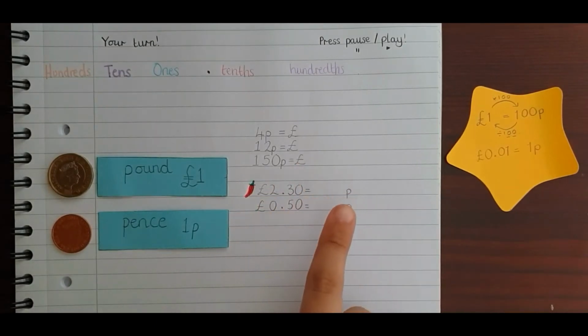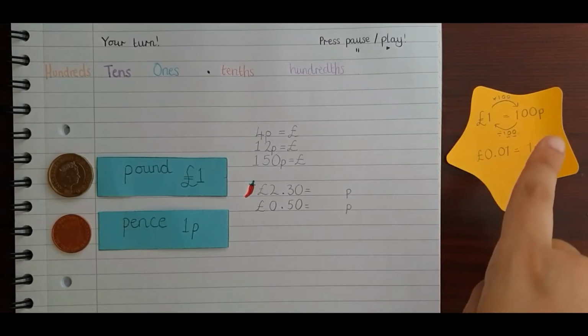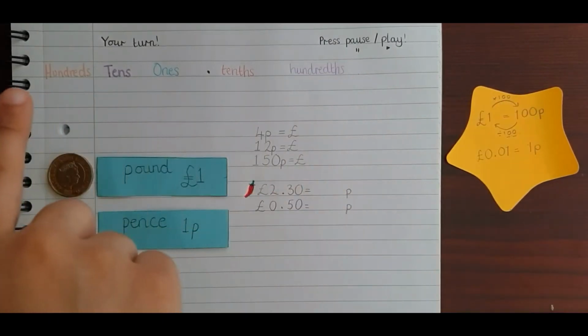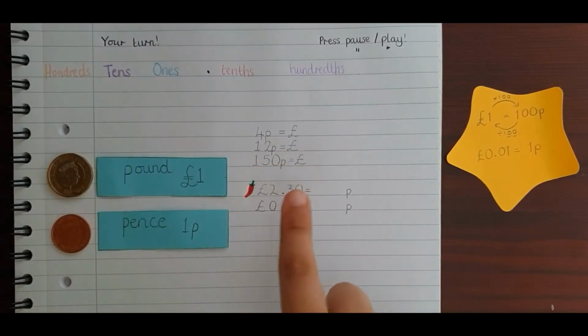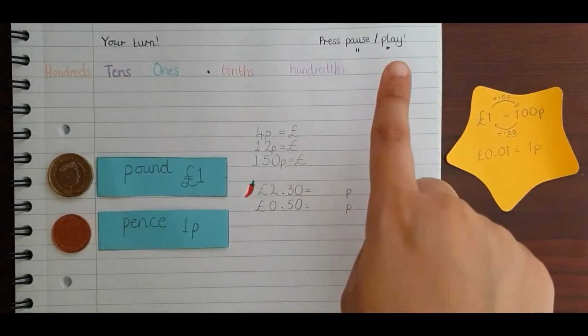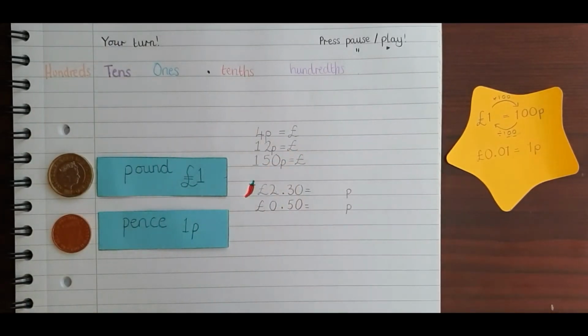Now it's your turn to have a go converting these amounts from pence into pounds, and as a chilly challenge from pounds into pence. And you've got the method here for converting between the two, as well as a place value chart here with tens and hundreds for some of the larger sums. So press pause now and press play when you're ready to have a go together.